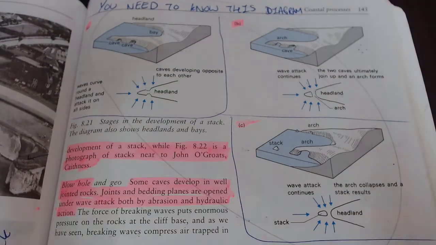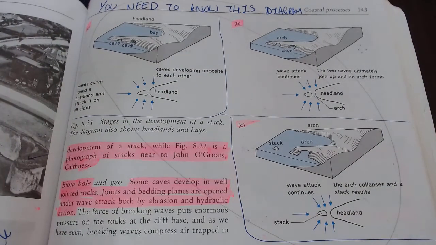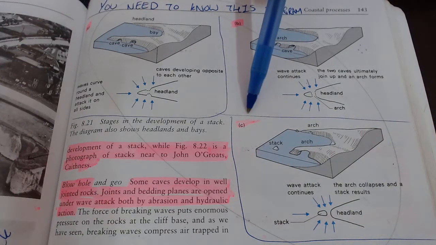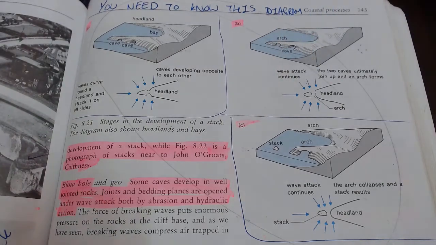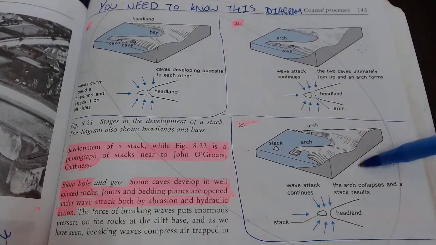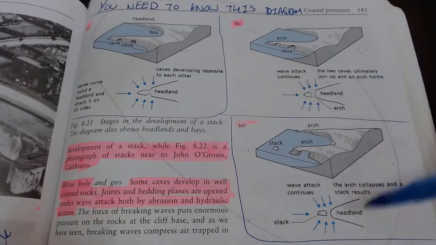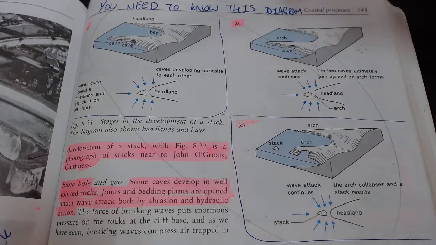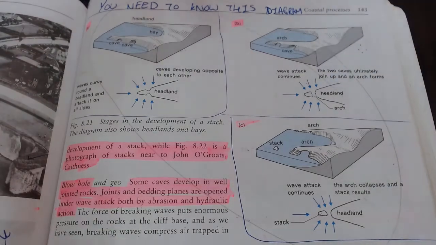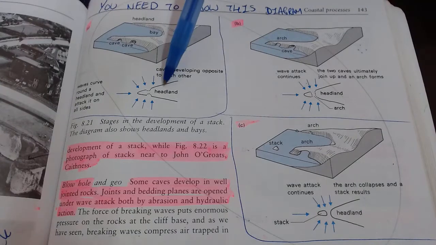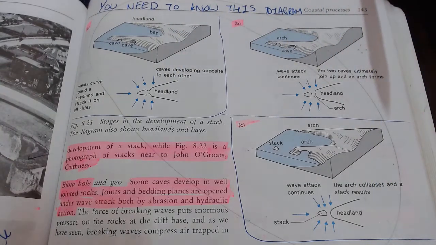Okay, so we're just at the top of page 143, as you can see. You need to know these diagrams. You've got A, B, and C. And again, these are very good. They show a 3D sketch and also a little diagram looking down from above. That's what these are. They're called a plan diagram.